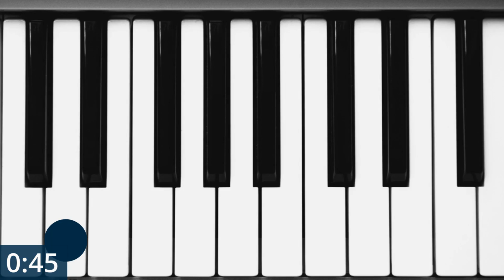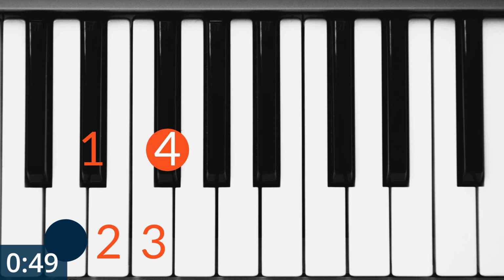Next, we need to figure out what the third is. In the case of an augmented chord, we know that our third is a major third. We also should know that a major third is 4 semitones. So we just count out 4 semitones from our root note, and that will give us the third in our triad. So in the case of a D augmented chord, we go D, D sharp, E, F, F sharp. So F sharp is the third in our D augmented triad.